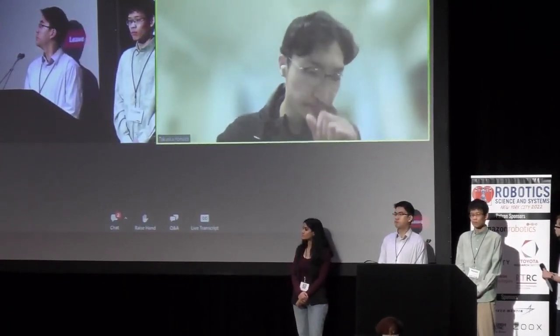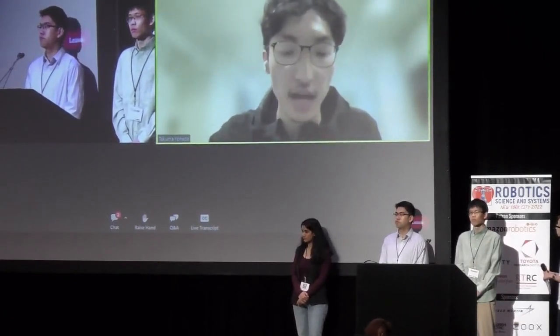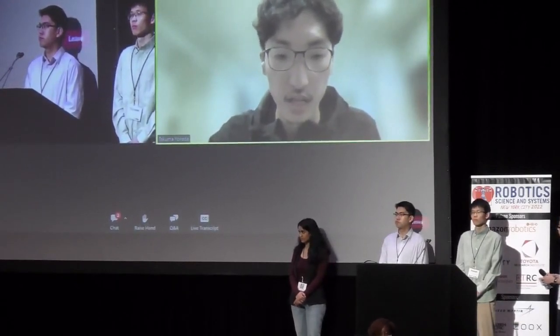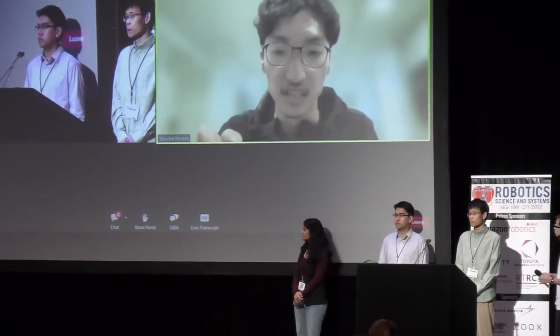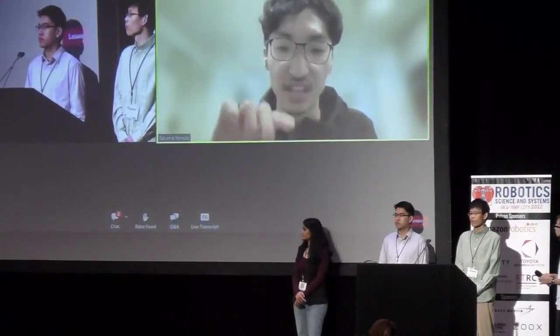So the trick is we have access to a pre-trained model, which is pre-trained in a source domain. And we assume that pre-trained policy consists of an encoder and the policy part. The policy part conditions on the latent, which is the output of the encoder. And we are essentially adapting the encoder part. So the latent is given by the pre-trained encoder.